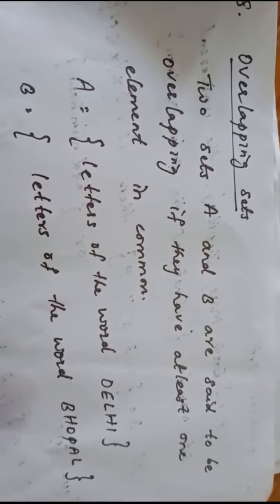Overlapping sets. Two sets A and B are said to be overlapping if they have at least one element in common. So if two sets A and B have anything common, then we can say that these two sets are overlapping. So two sets are said to be overlapping if they have at least one element in common. Now consider one example. Here we have set A is equal to letters of the word Delhi, B is equal to set letters of the word Bhopal.